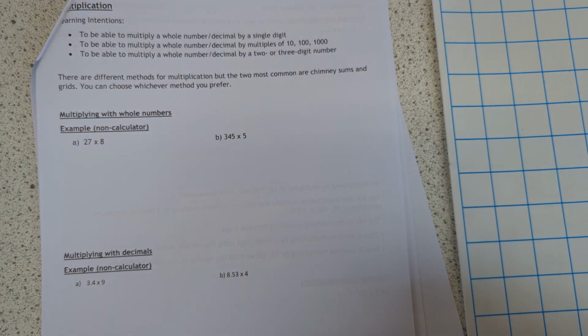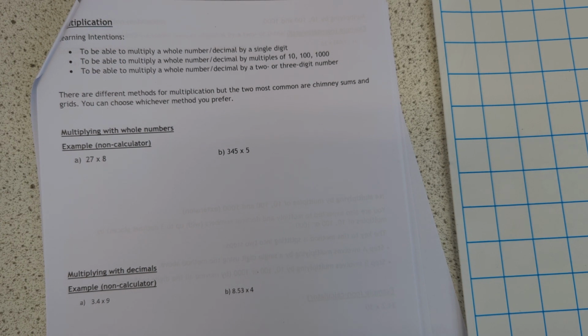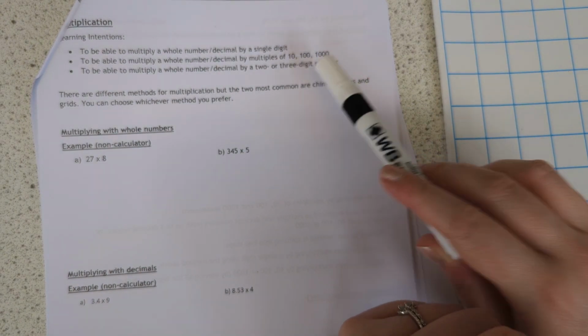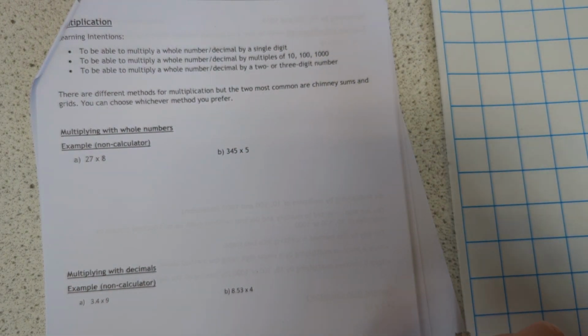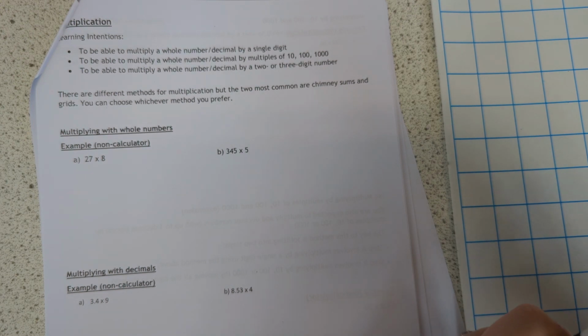Hello, so we're going to be talking about multiplication today. So the learning intentions: we need to be able to multiply a whole number or a decimal by a single digit, and that's what we're going to be focusing on in this video. We'll be looking at multiplying whole numbers and decimals by multiples of 10, 100 and 1000 in the next one, and then looking at long multiplication in the next video.